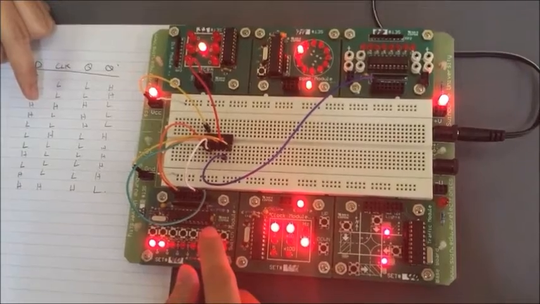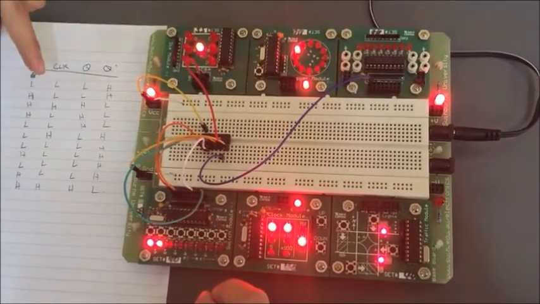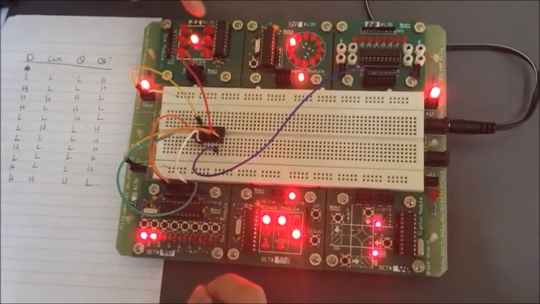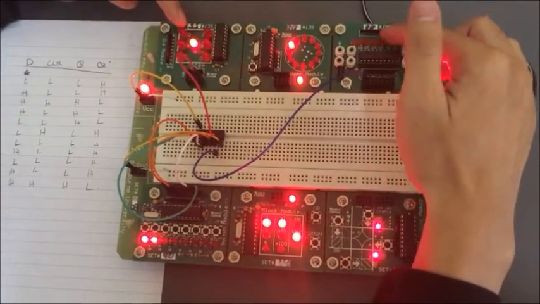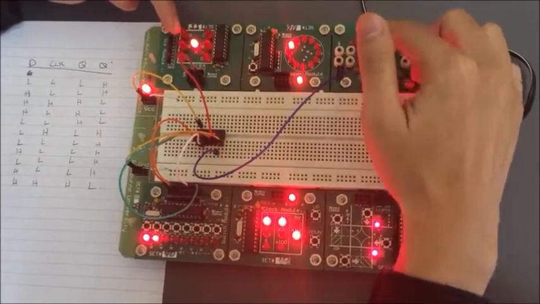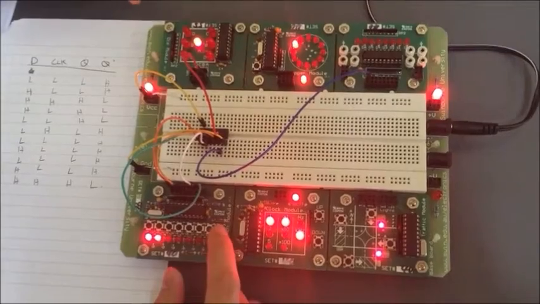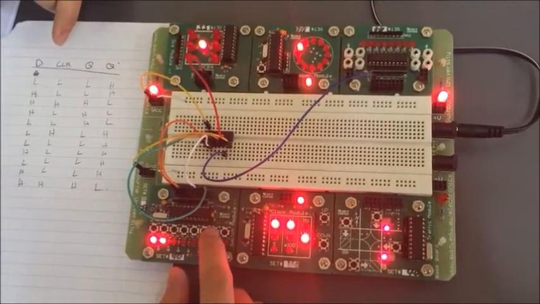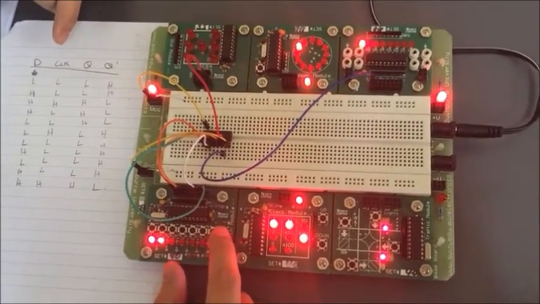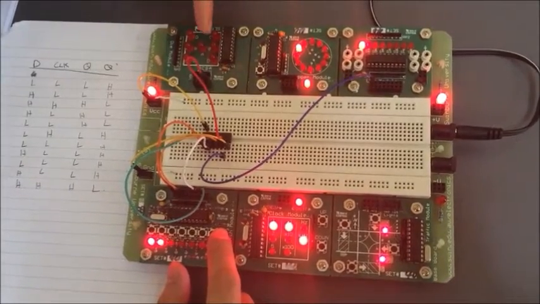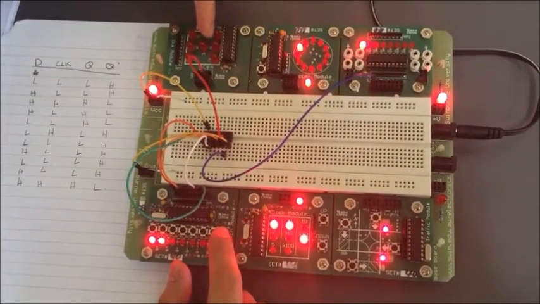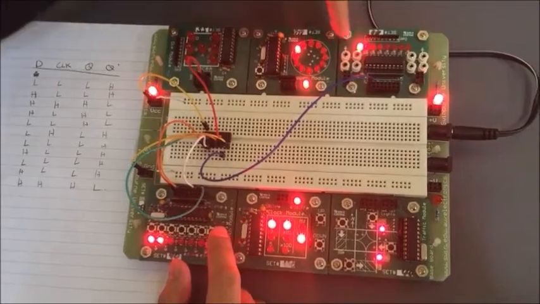When we let both be low, data input low, clock input low, the Q output remains high and the Q prime will be the opposite, which is low. Now when we have data input low and clock input high, the Q output is low and the Q prime is high.